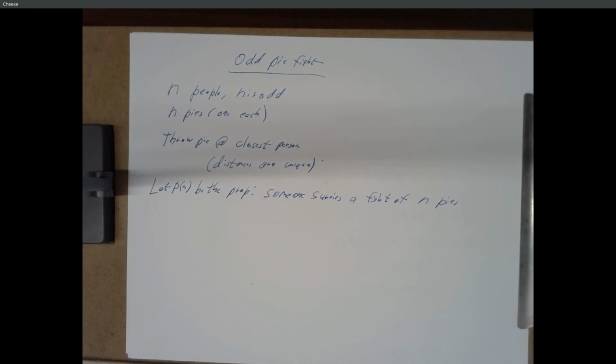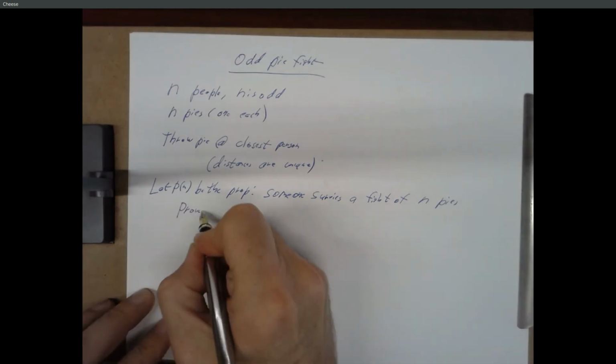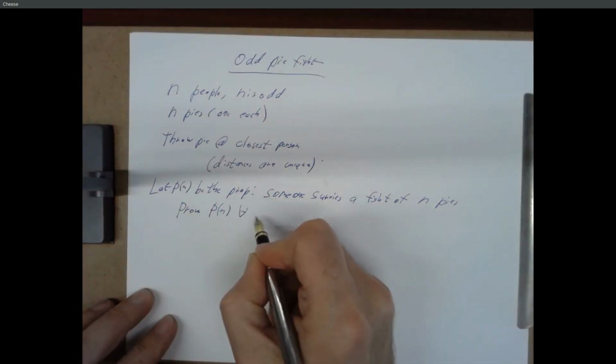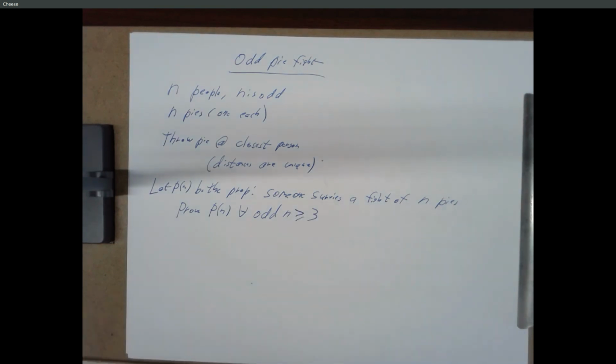And we can prove this pretty easily with mathematical induction. So let's prove P of n for all odd n bigger than or equal to 3. Because a pie fight with one person is kind of silly. There's nobody to throw a pie at.